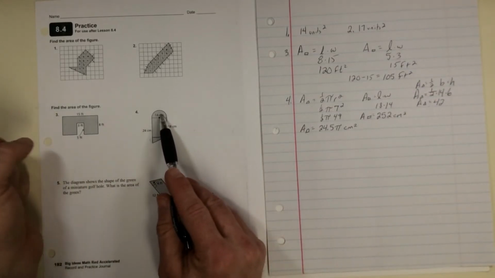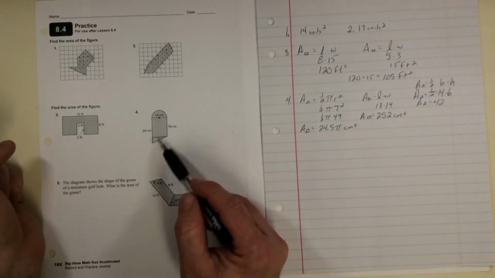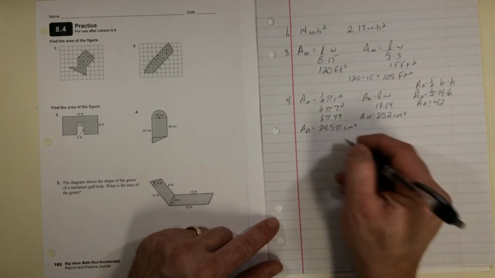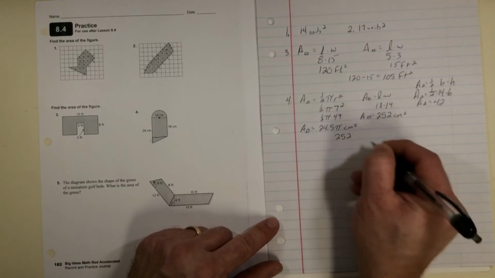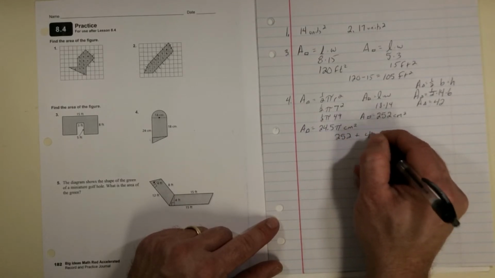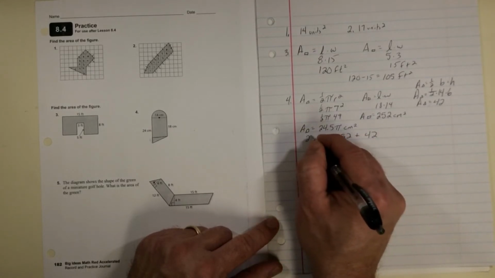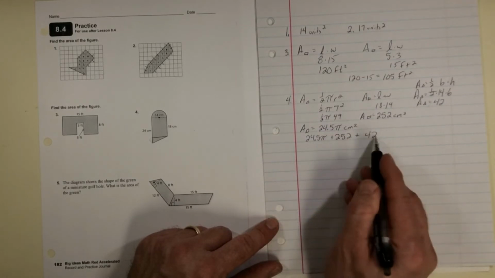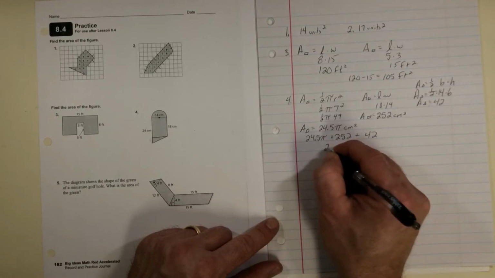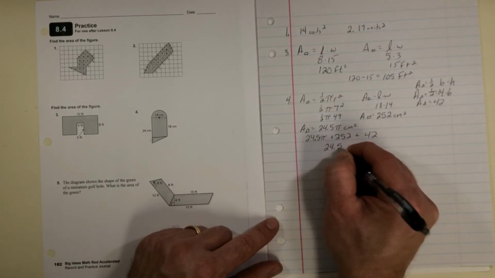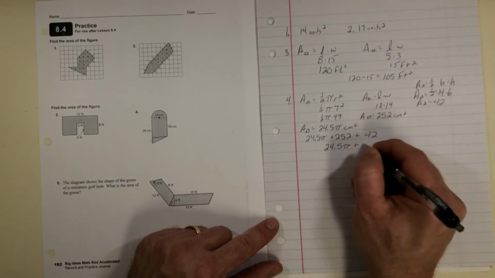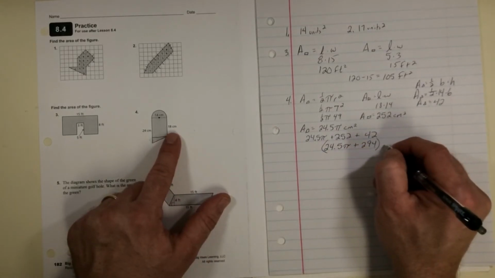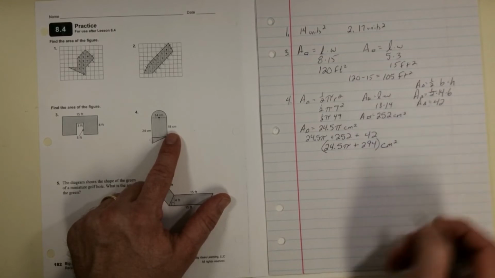So now, these are all added on to each other because they're all next to each other. It's not cut out, it's added on. So I have 252 plus 42 plus, we'll put this 24.5 pi in the front. These two I can combine because they're like terms to give me 24.5 pi plus 294 in parentheses, so my units count on the whole thing, centimeters squared.